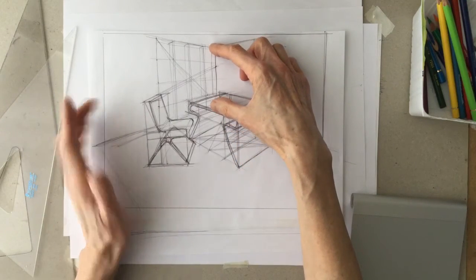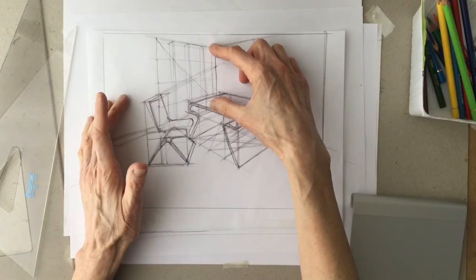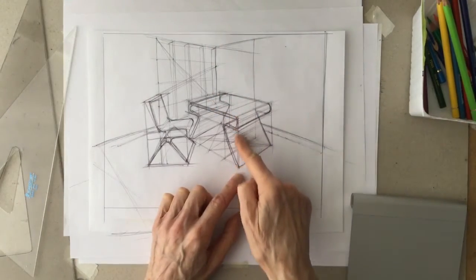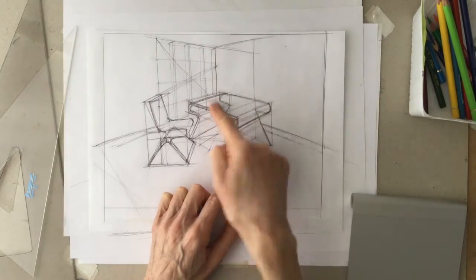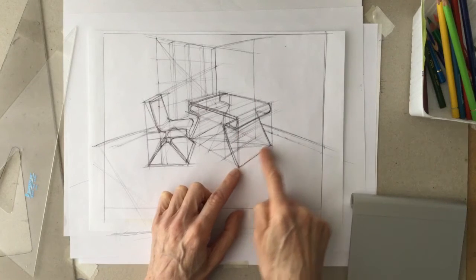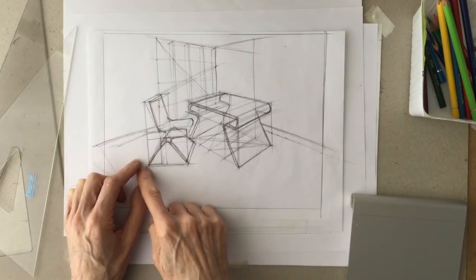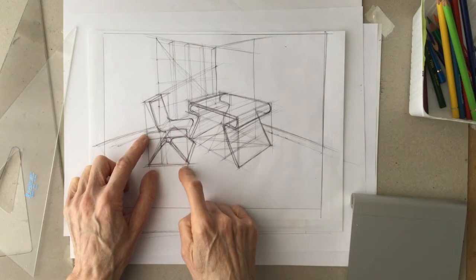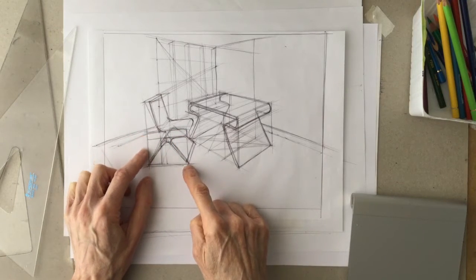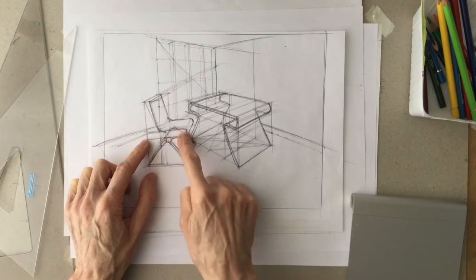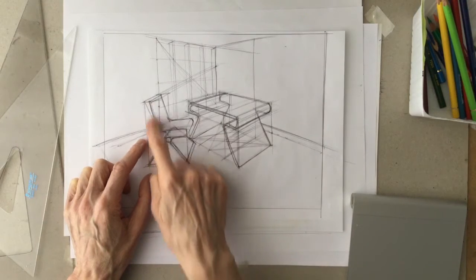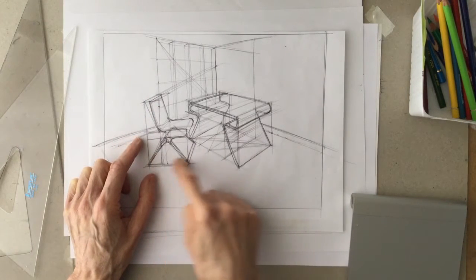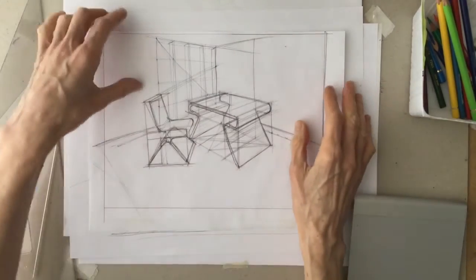sizes diminish with distance. So, and the table, you see we're looking into the corner of the room, we're looking into the corner of the table, but our chair isn't. Our chair is the way we've been drawing ever since the beginning of term. It's facing us. One whole side of it is facing us. So this is in 1-point perspective. And I'll show you how the two of them work together.